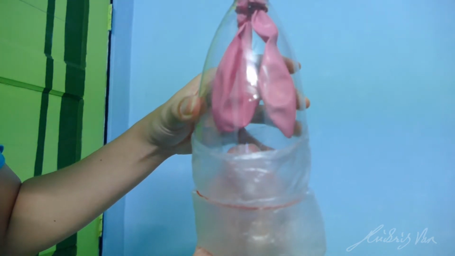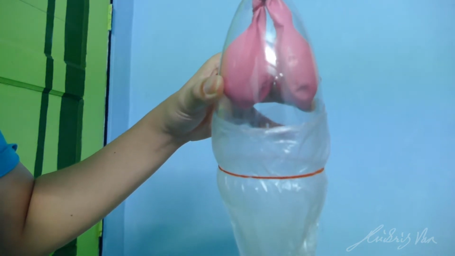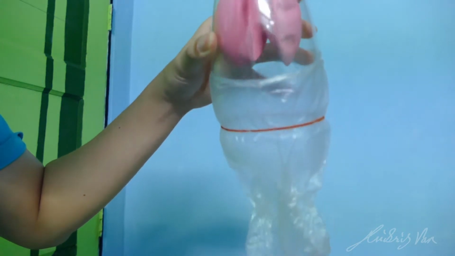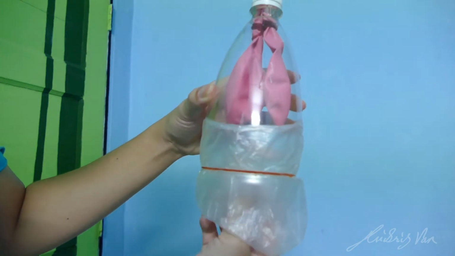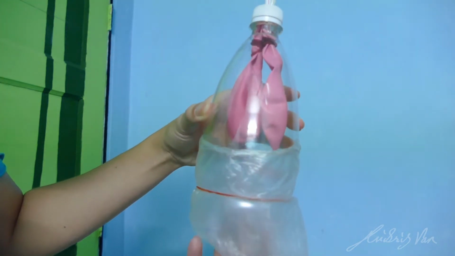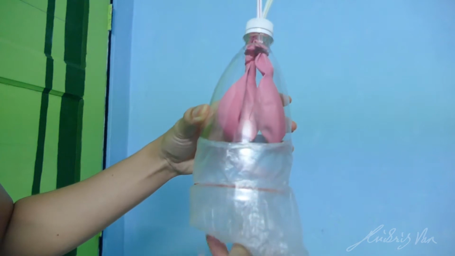Expand and shrink. Breathe in, breathe out.